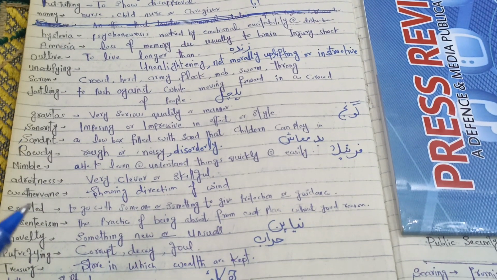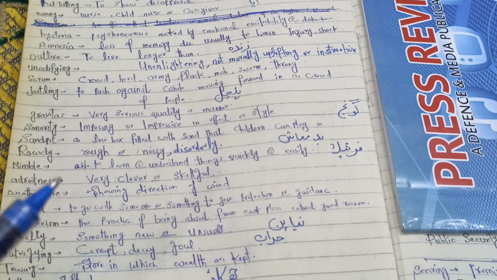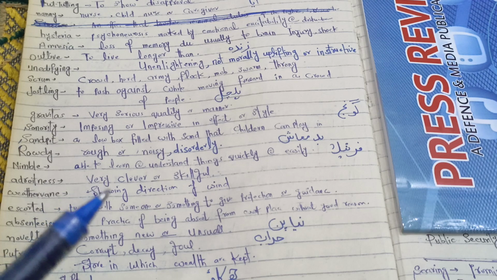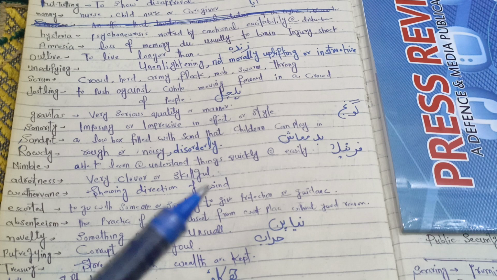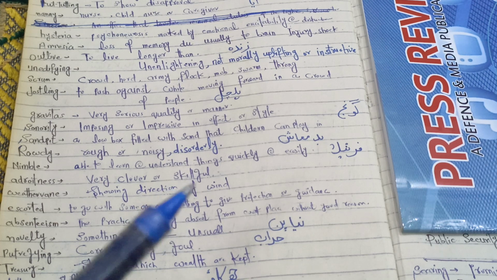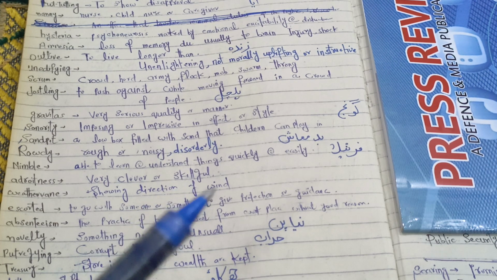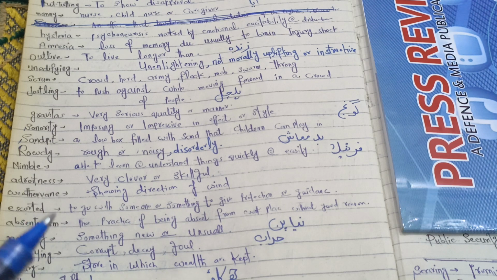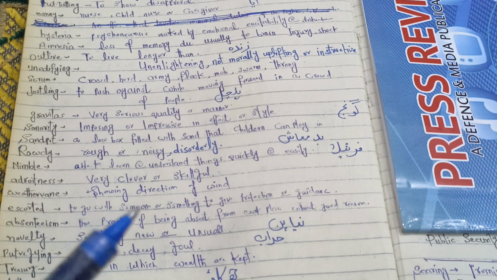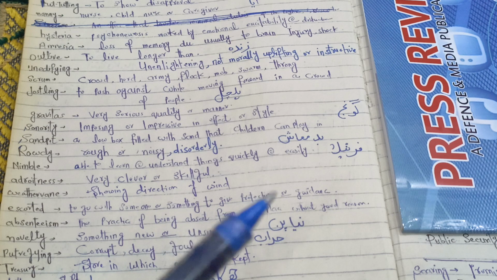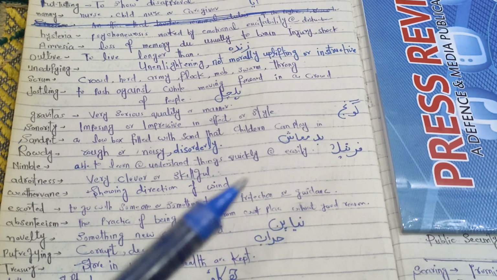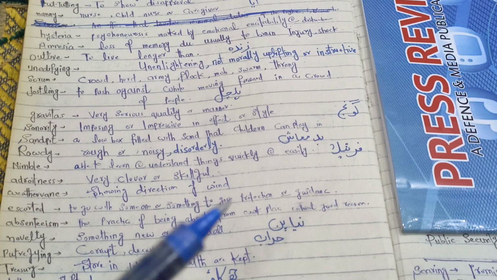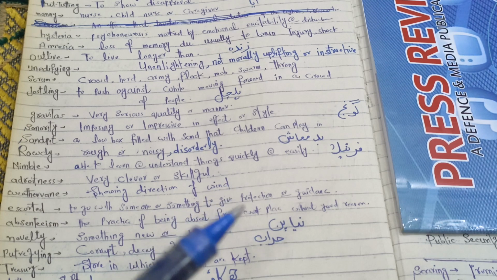Next one, weatherman. So it is an instrument used to find the direction of wind. And what is wind? When the air is in motion, it is called wind. Next one, escorted. So to go with someone or something to give protection or guidance. It's the duty of mostly the armed forces because these are the ultimate protector.